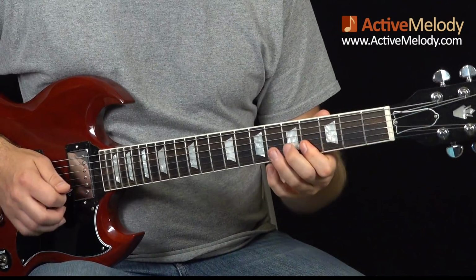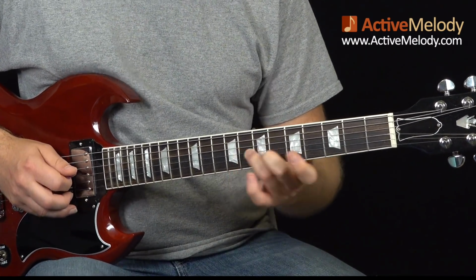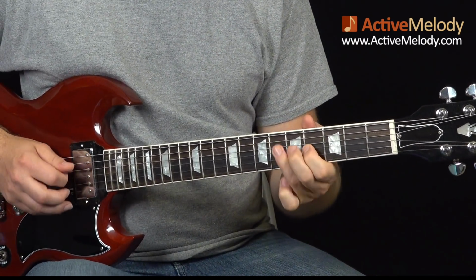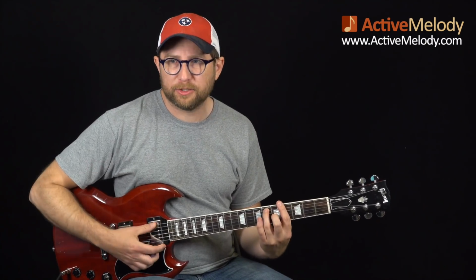So try that. Remember, we're in 6/8 time. This is not 4/4. So you have 1, 2, 3, 4, 5, 6. So remember, we're playing the chord changes here. So we were just playing over a G sharp chord.